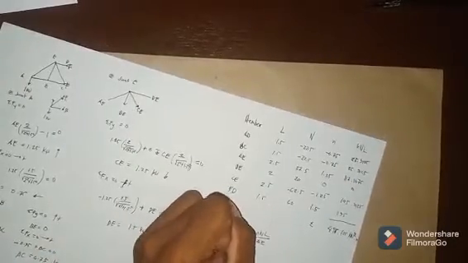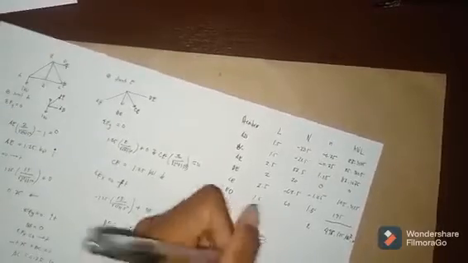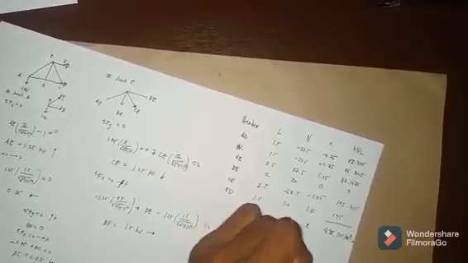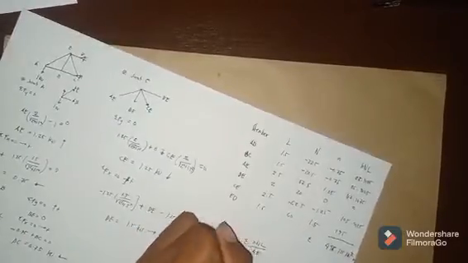So it is equal to 498.125 kilonewton squared times meter divided by the given EA, which is 400.